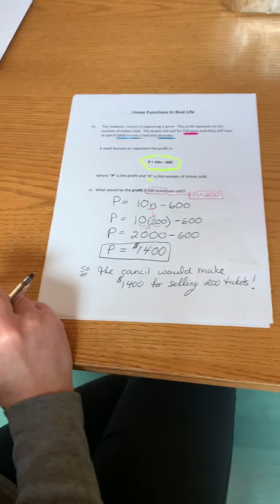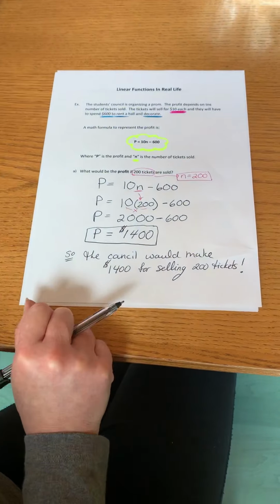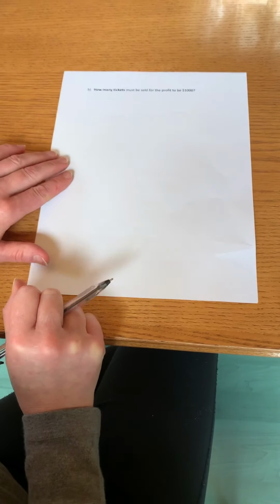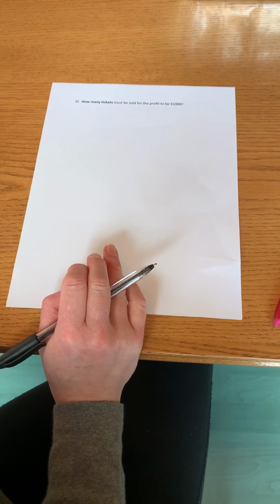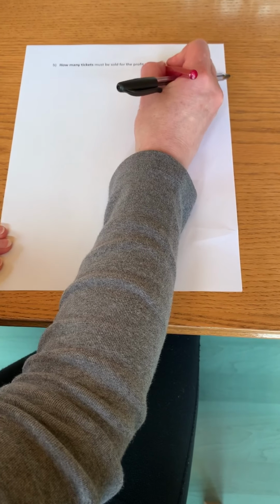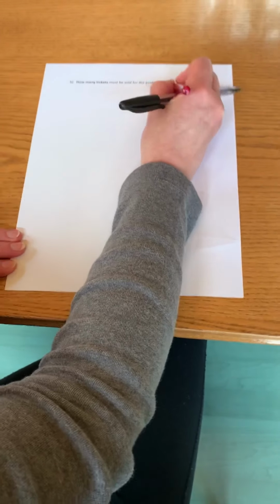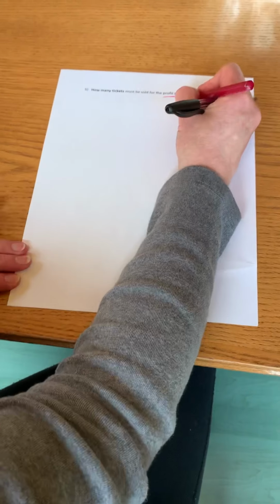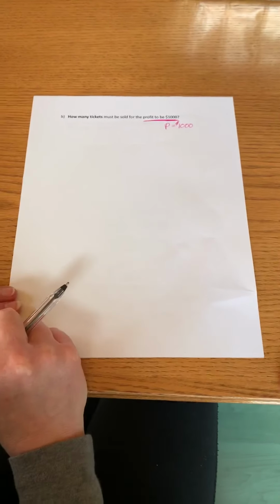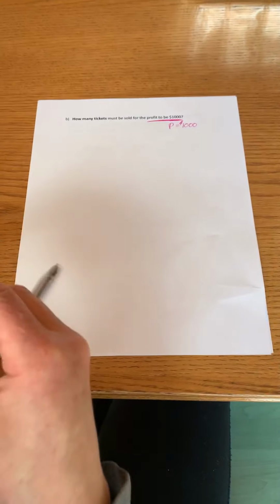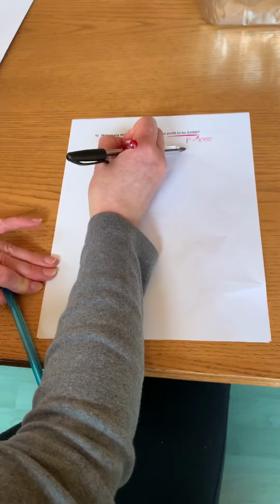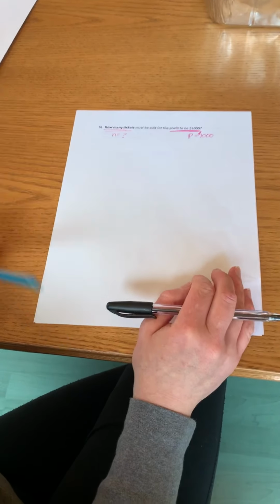Now we're going to look at it in a different way. So we'll go through part B. Part B is, okay, but suppose now we know we want to make $1,000. So we know for sure we want our profit to be $1,000. So the question is, how many tickets do we have to sell to make that happen?